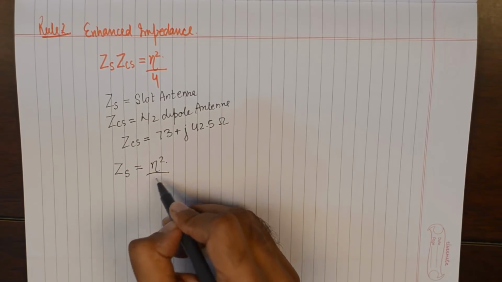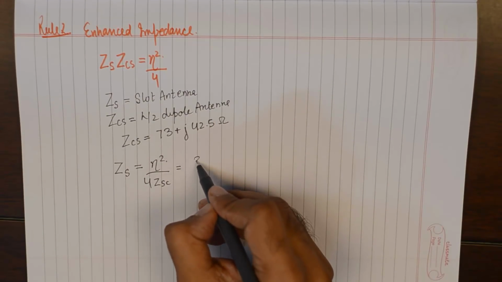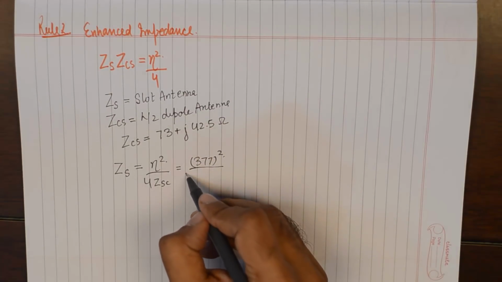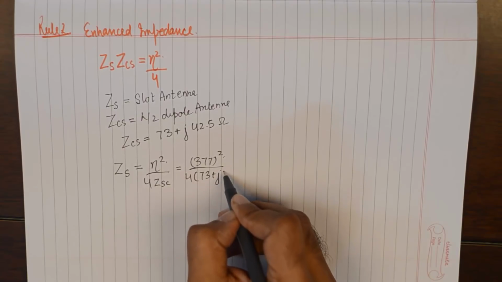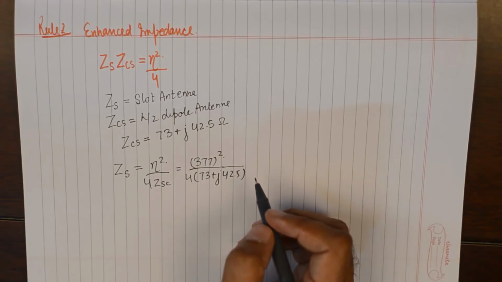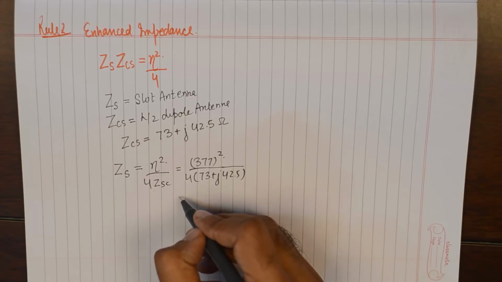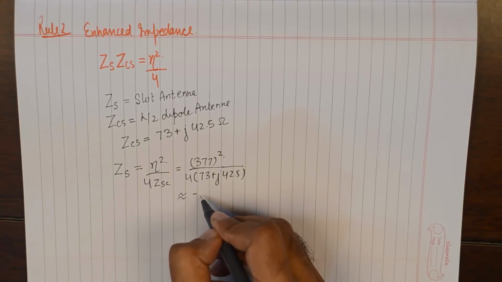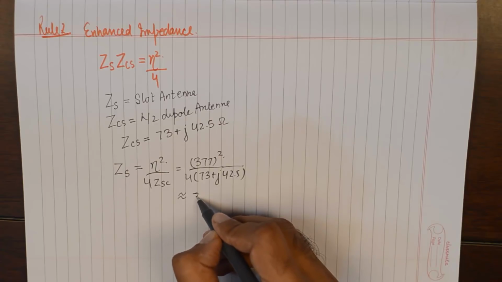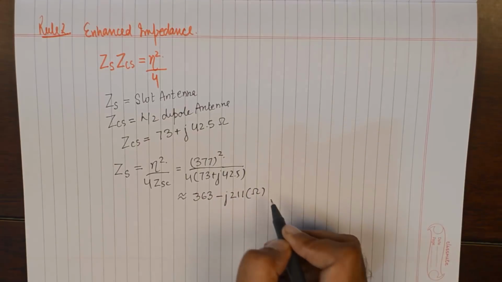So we'll have this formula modified into this, and we'll put 377 as air's impedance and 73 plus j 42.5 as the impedance of dipole, which will give me an impedance close to 363 minus j 211 ohms.